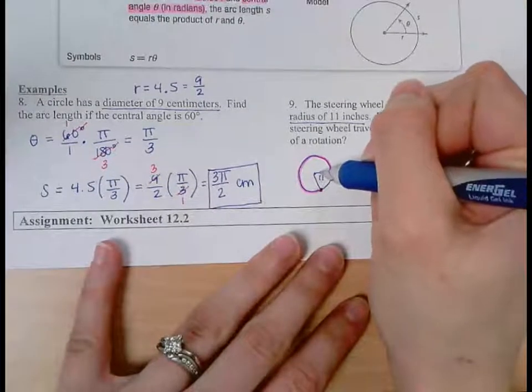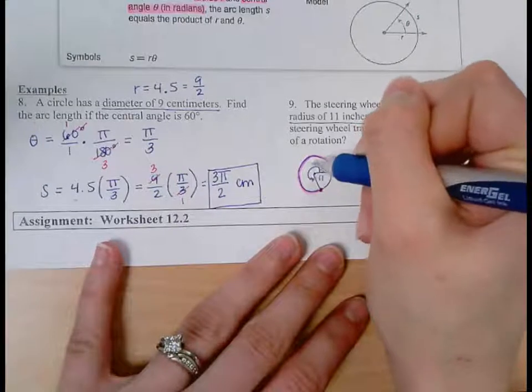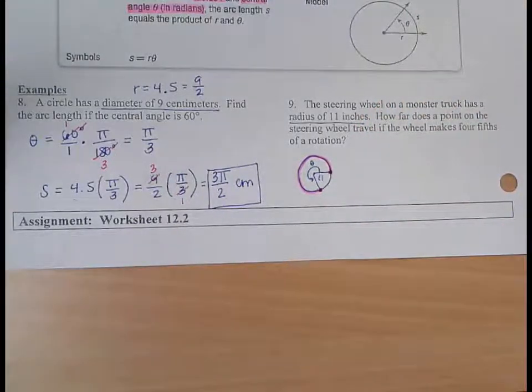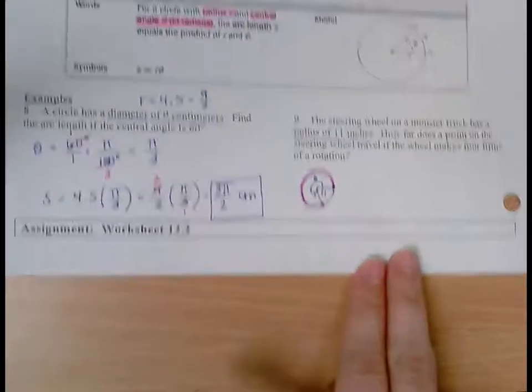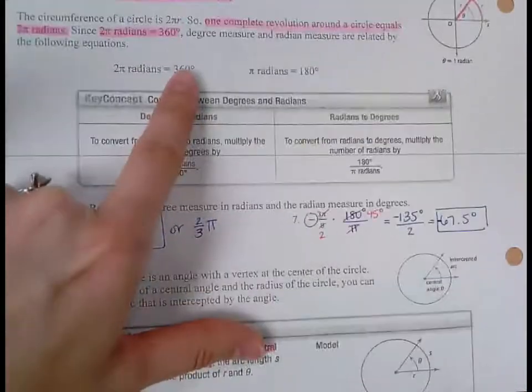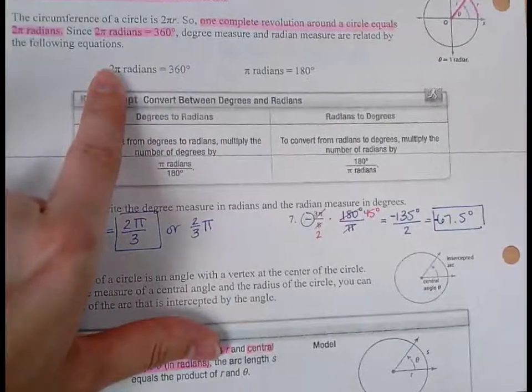And we have the radius, but we would need to know what that central angle theta is. Okay, any ideas on how you'd find theta? That does work, but that's still in degrees. So you'd still have to convert it. Yep. Rather than finding 4/5 of 360 and having to convert it to radians, what you could do is 360 degrees is 2 pi radians.